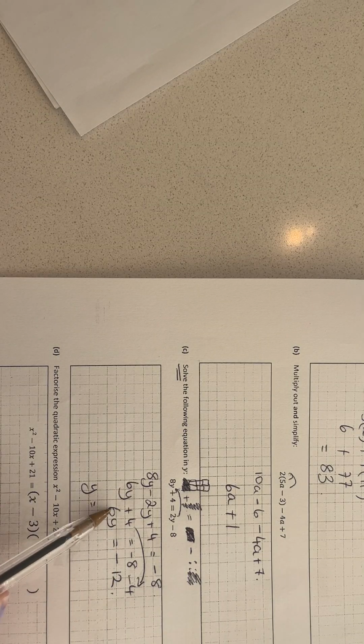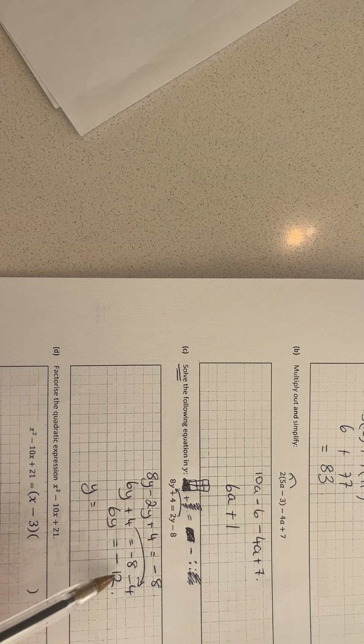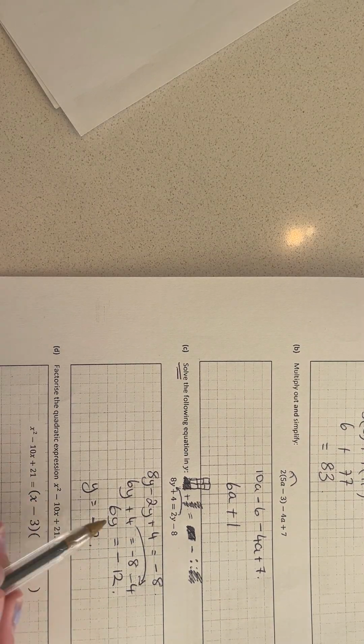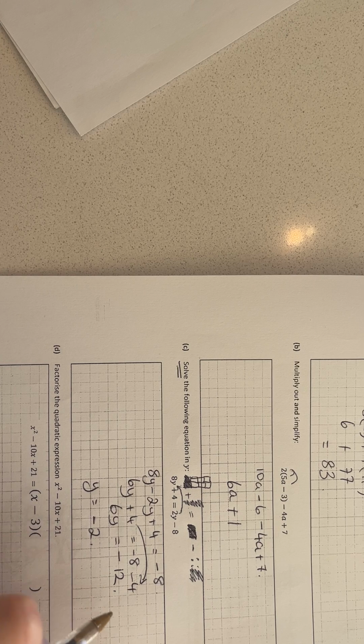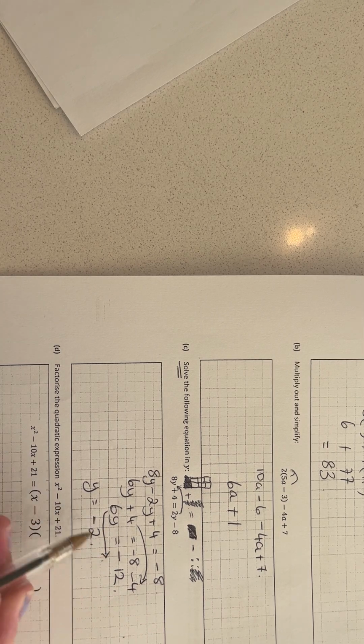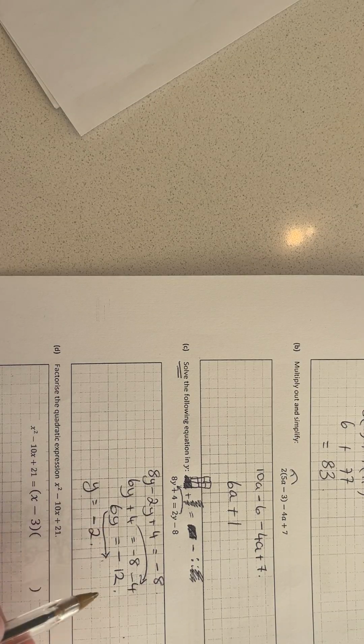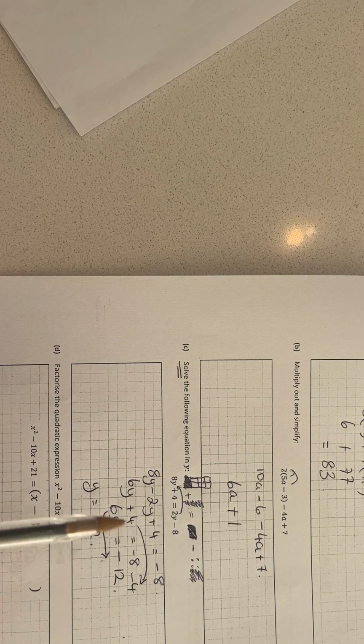And now 6 times some number gives me minus 12. I can bring the 6 over, it becomes division. And when I throw into my calculator minus 12 divided by 6, I get minus 2.